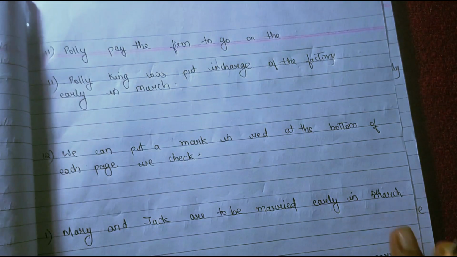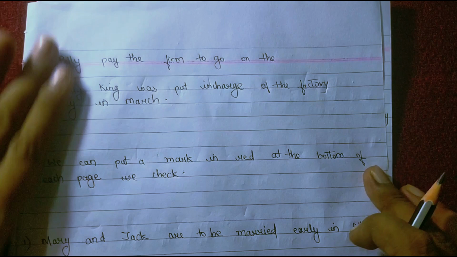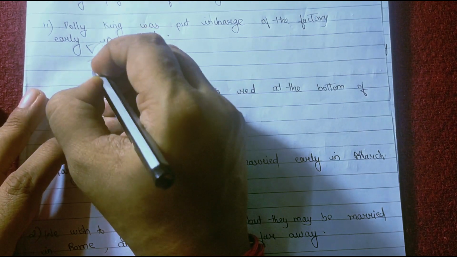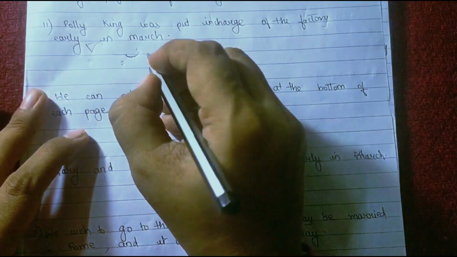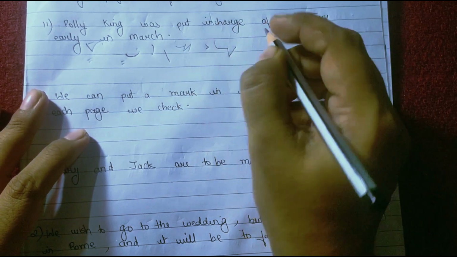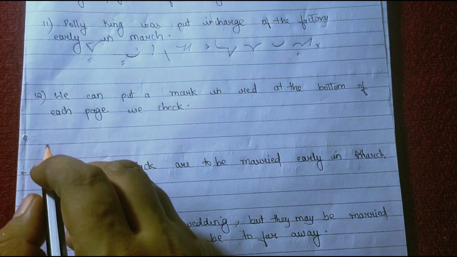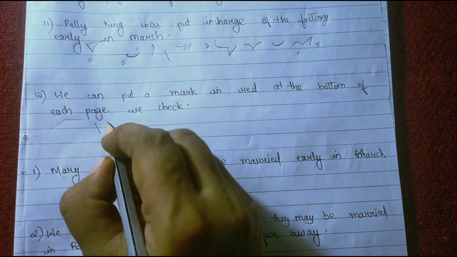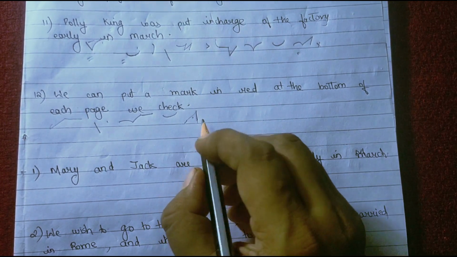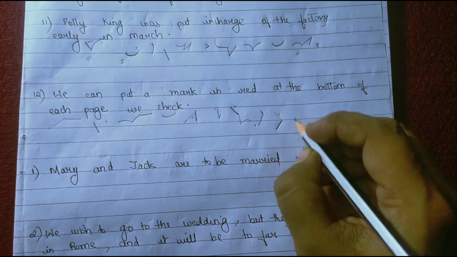Next sentence. Polly King was put in charge of the factory early in March. We can put a mark in red at the bottom of each page we check.